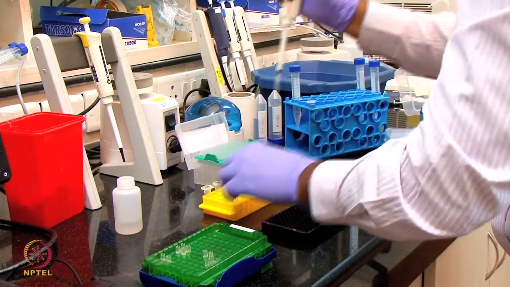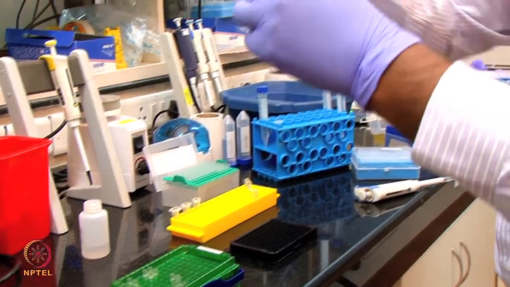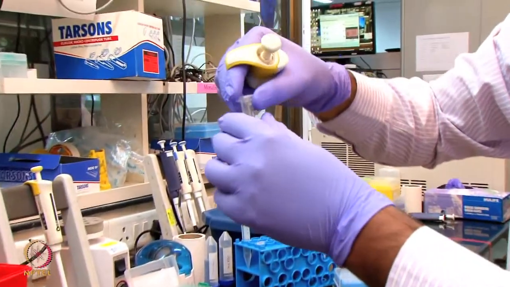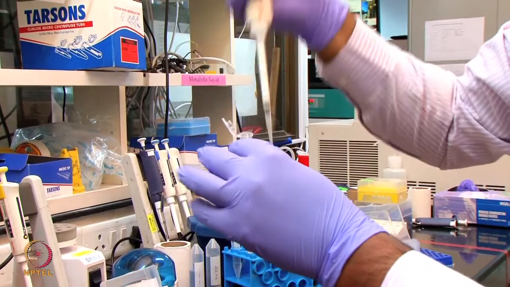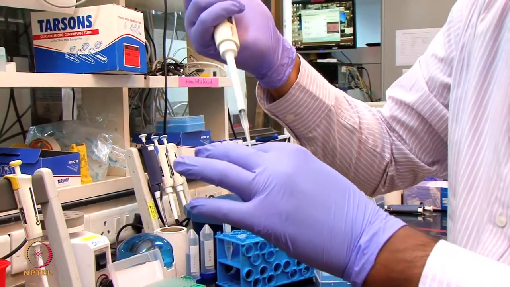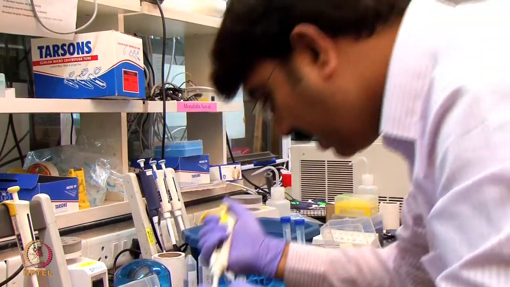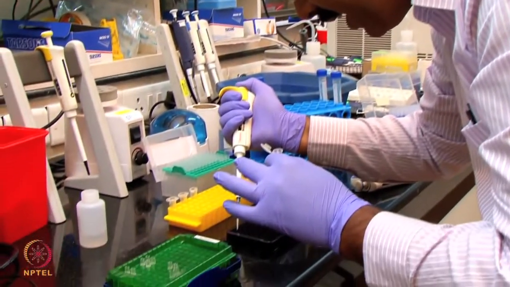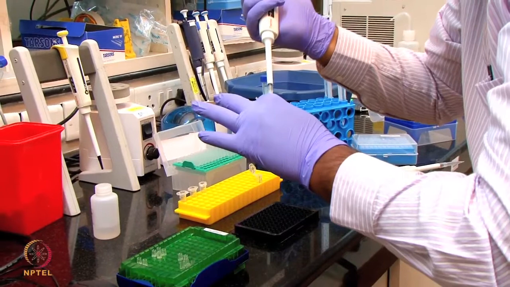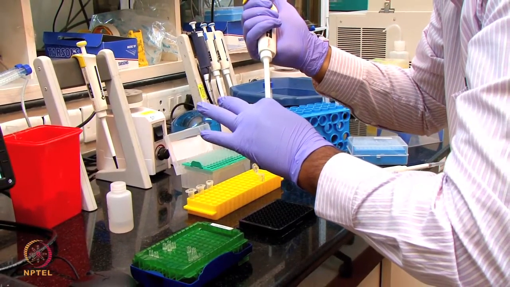Now I am putting the biotinylated anti-apolipoprotein. So now I am going to add 200 microliter of each biotinylated anti-apolipoprotein to the 96 well plate.